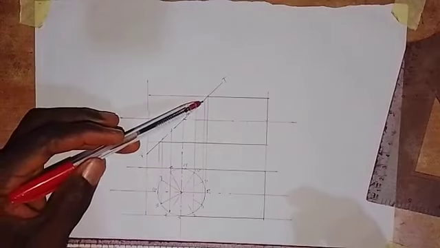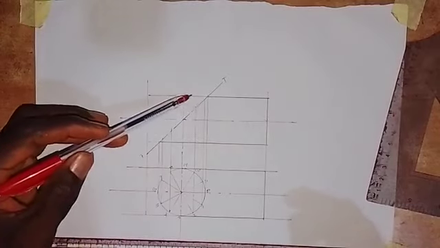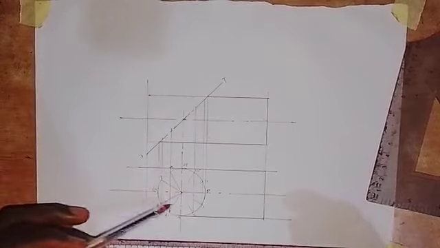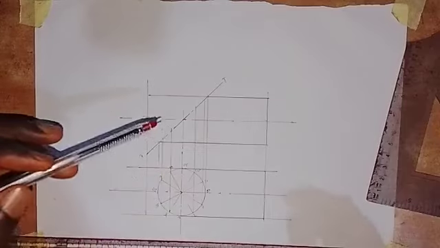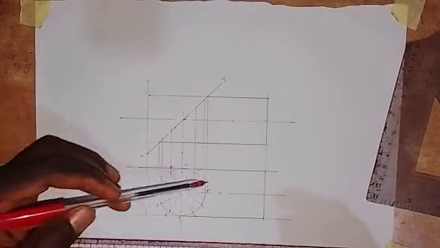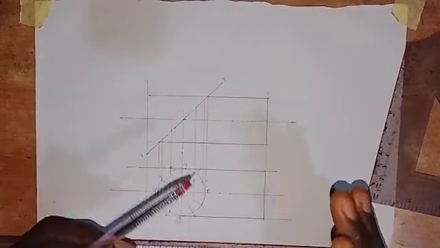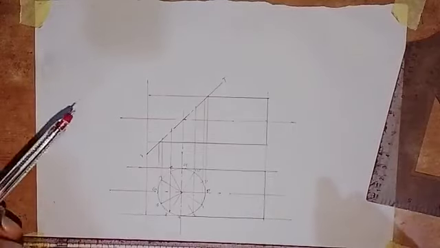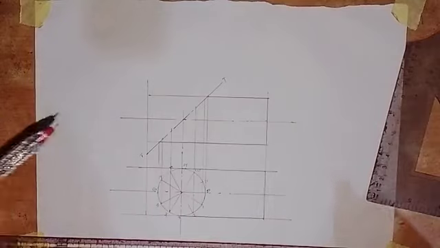This is a cylindrical object, so we are going to see a circle around this surface, and that is the circle that we have produced here. But that circle is not going to be the real shape. The real shape is what we want to produce here, which we call the true shape.